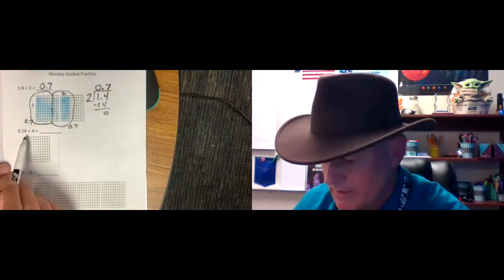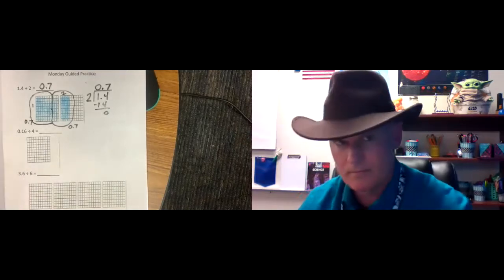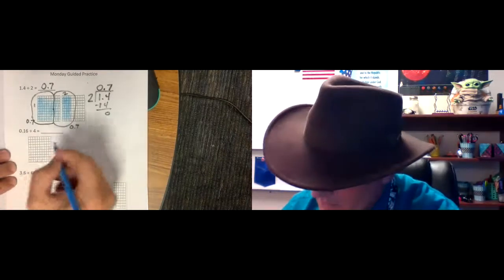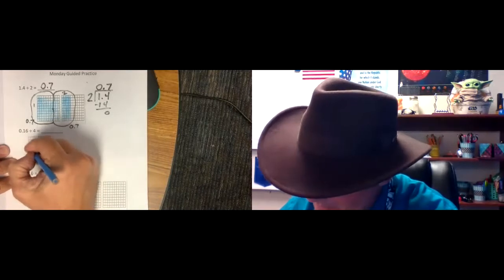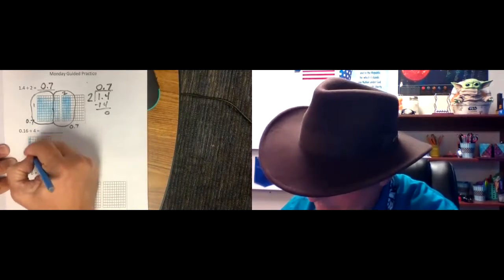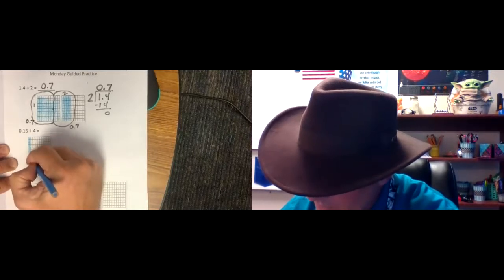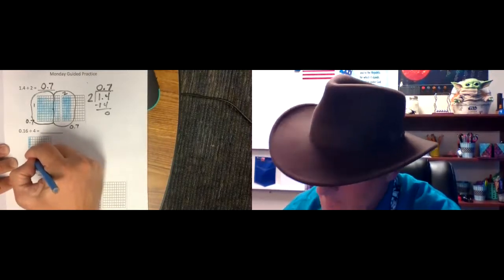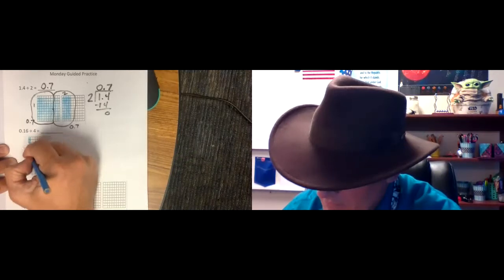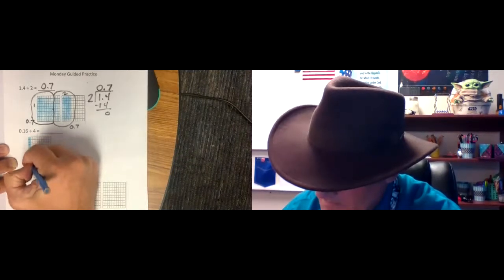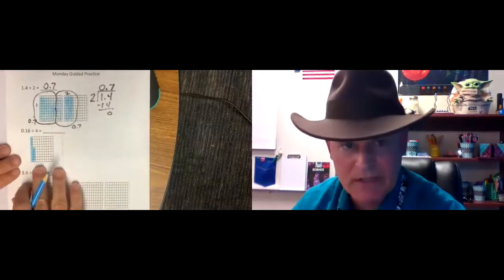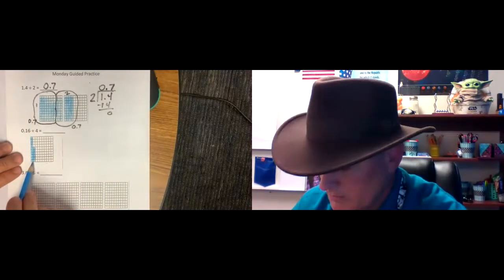Now we're going to try 16/100 divided by 4. Let me go ahead and shade 16/100. I'll start with 1/10. That's 10. Now I need 1, 2, 3, 4, 5, 6. Let me make that a little darker. Okay, so you can see I have shaded 16/100, 16 blue squares out of 100 squares.